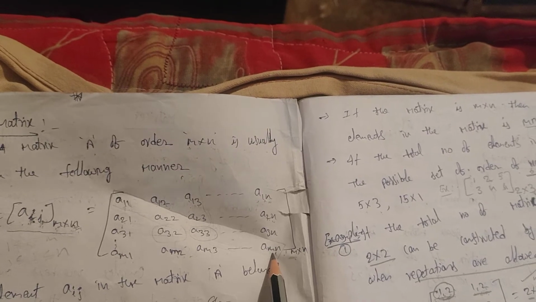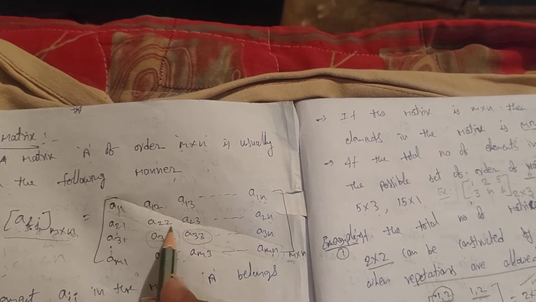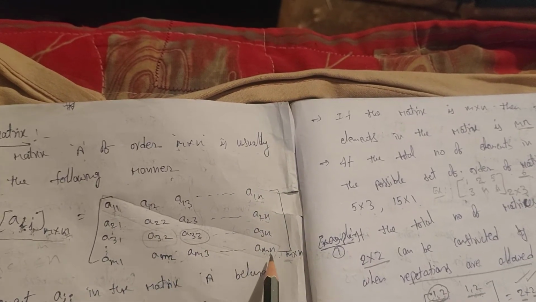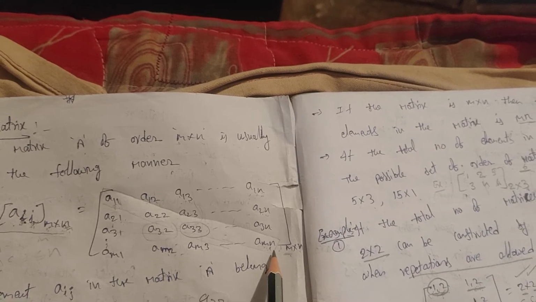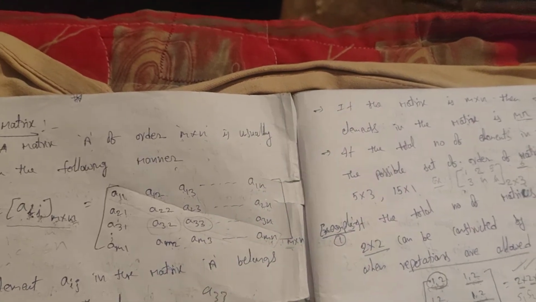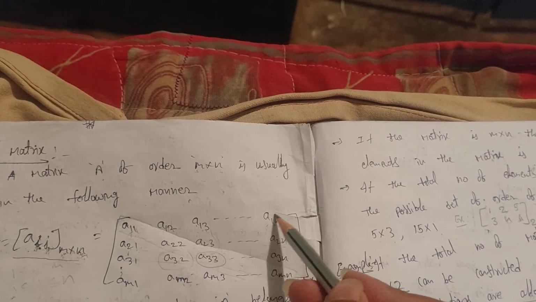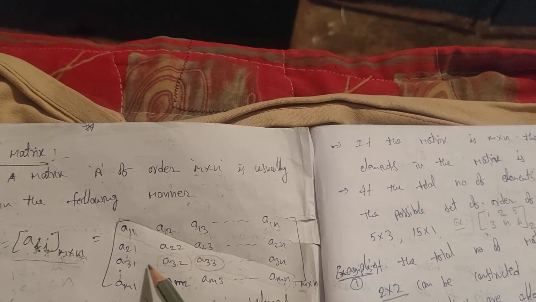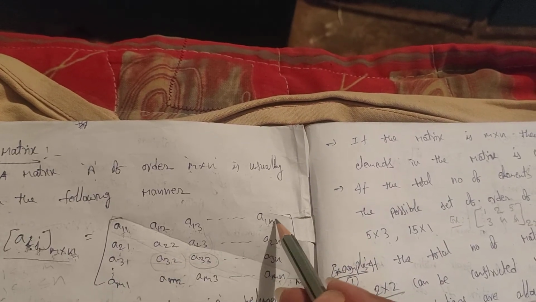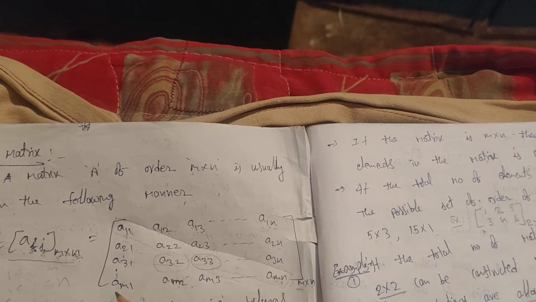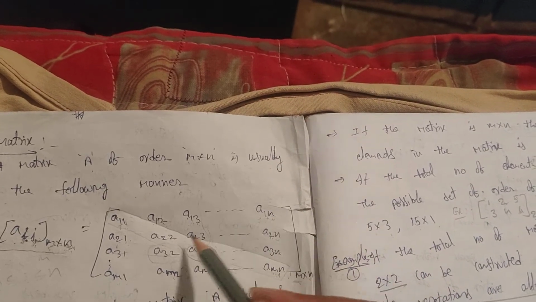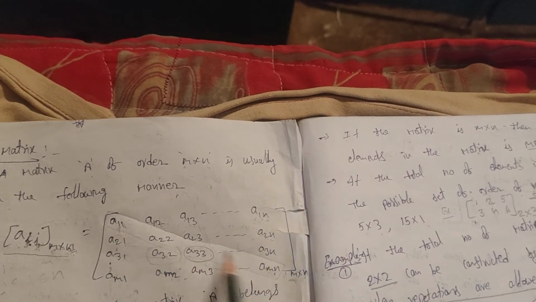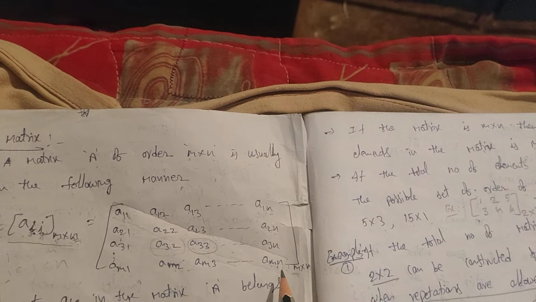So the diagonal consisting of a11, a22, a33 and so on up to ann is called the principal diagonal of a matrix, or the diagonal of a matrix. We may get one more diagonal like this, but those elements we are not calling a diagonal. Only this one is the diagonal: a11, a22, a33 and so on up to ann.